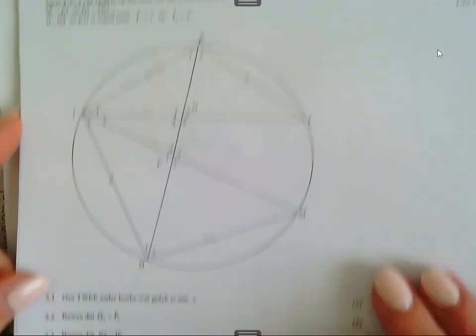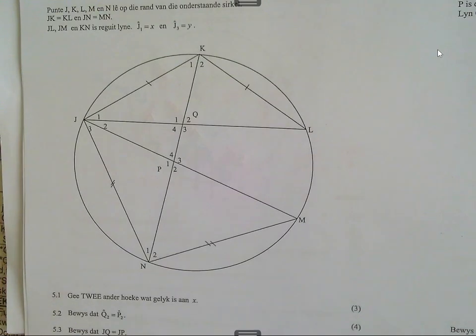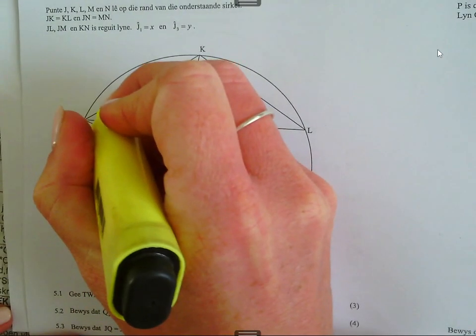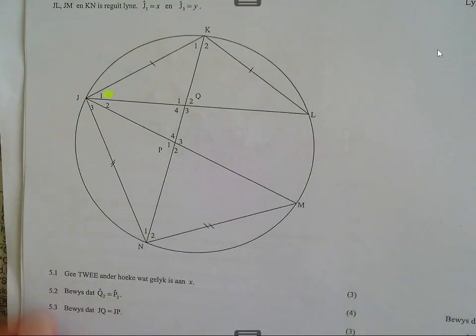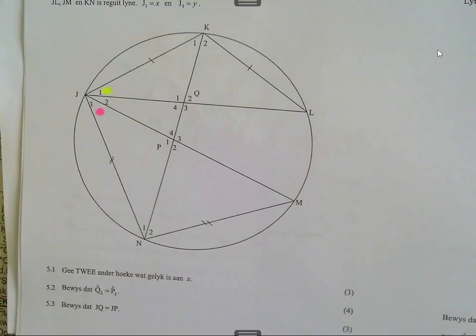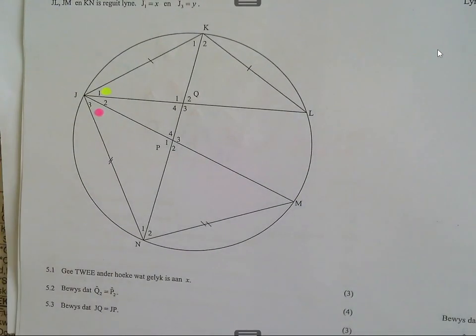Okay, we are almost done. The next one we have here is number 5. I'm going to use colors before I read the question. So they say that J1 is X. I'm just going to make it yellow, and that J3 is Y. I'm going to make it pink. And now I'm going to look for angles that might be equal to it.